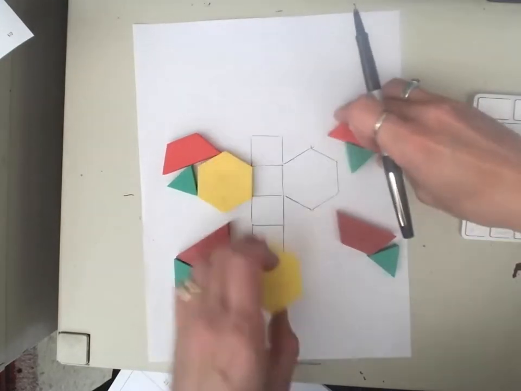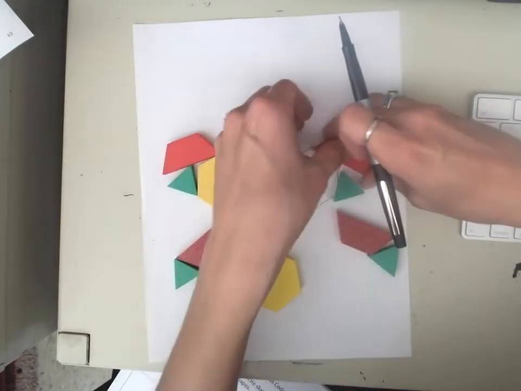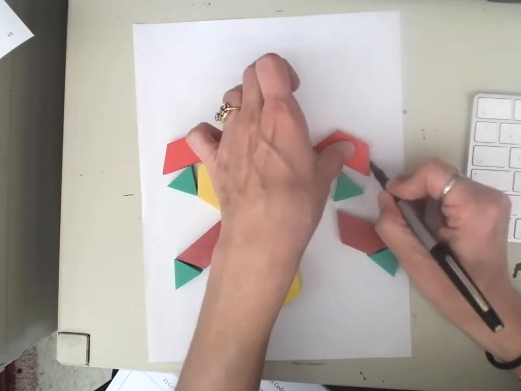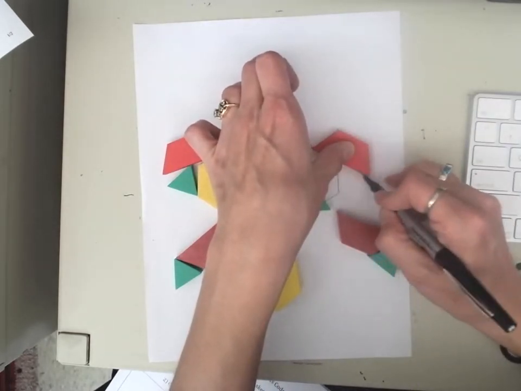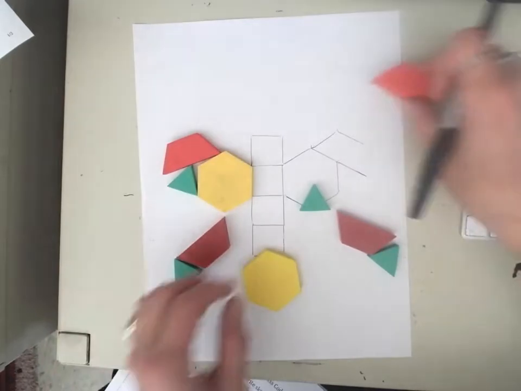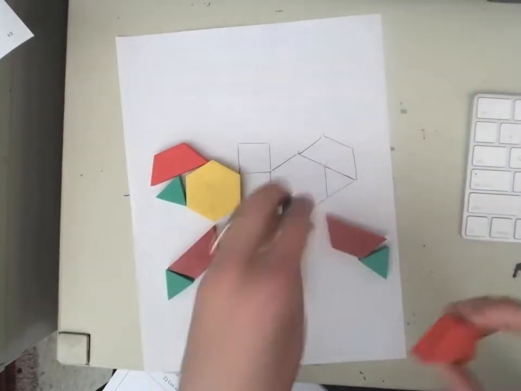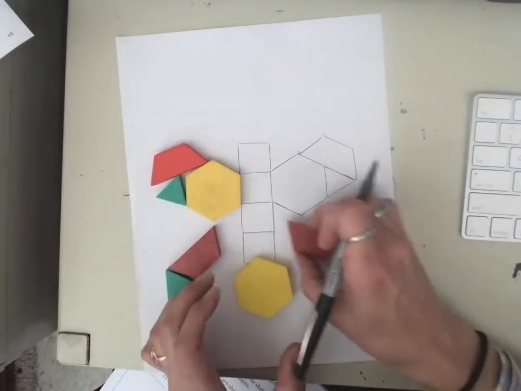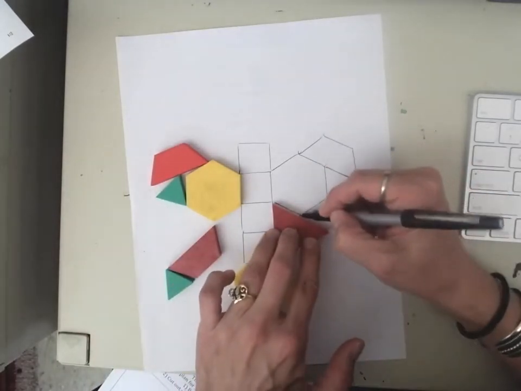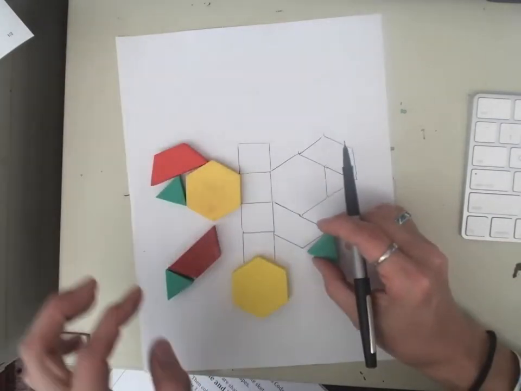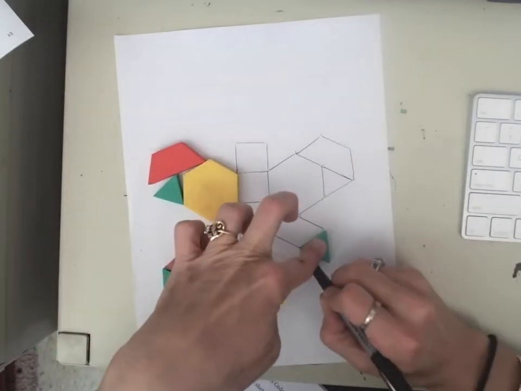There are lots of different tangram apps that you can do on your iPads and your phones. Osmo has a tangram app. Have you ever seen it on the Osmo? Yep. All right, so there's my triangle on that side. And then now I'm going to do my trapezoid. And then I'm going to add in my triangle.